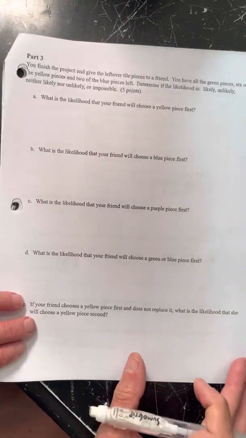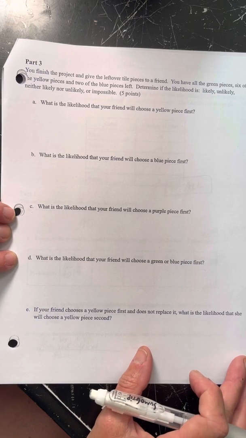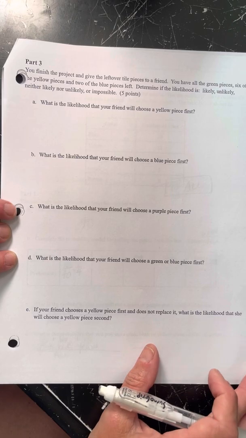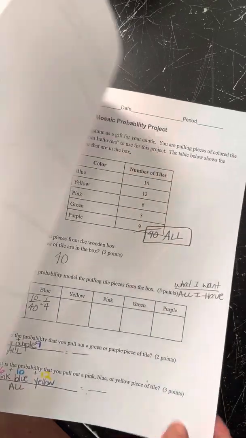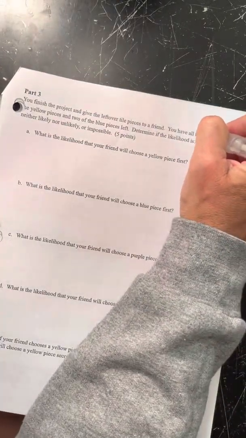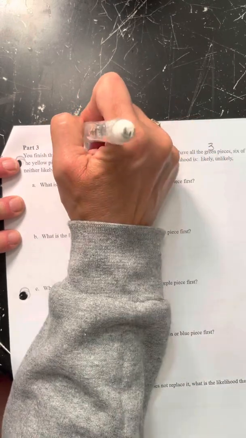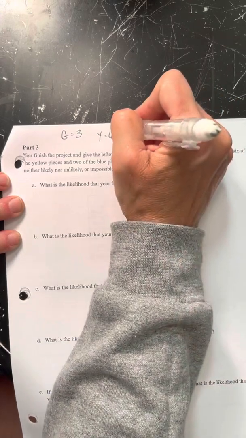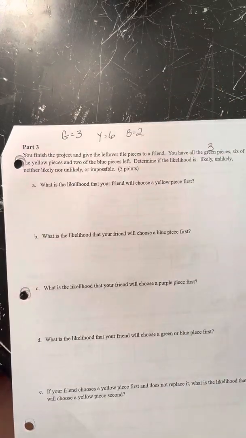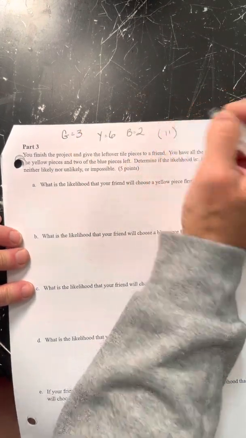You finish the project and give the leftover tile pieces to a friend. You have all the green pieces, 6 of the yellow pieces, and 2 of the blue pieces left. Determine if the likelihood is likely, unlikely, neither likely nor unlikely, or impossible. All right, so all of the green pieces would be 3. 6 yellow, so let's just write it right here. We've got green is 3, yellow is 6, blue is 2. 6, 7, 8, 9, 10. So we have a total of 11 pieces.